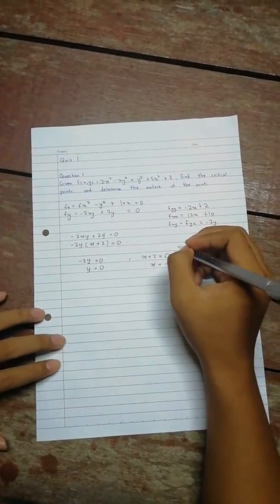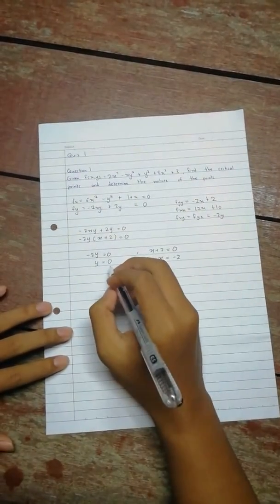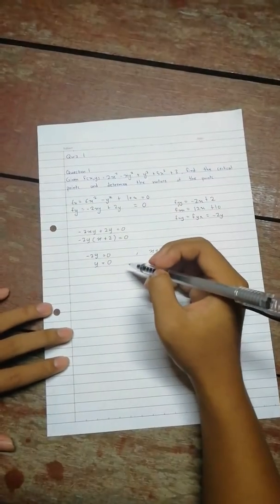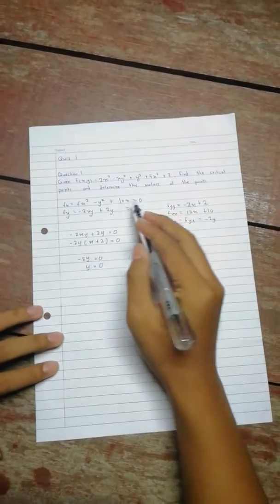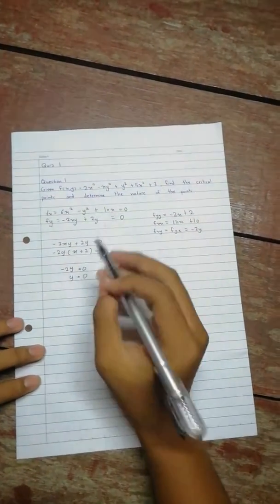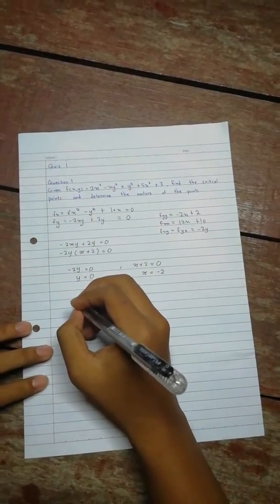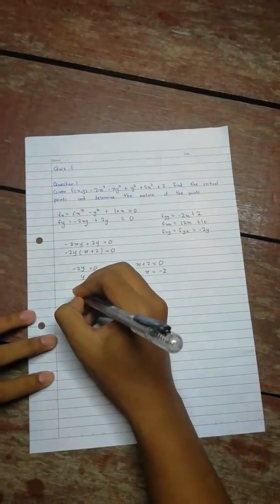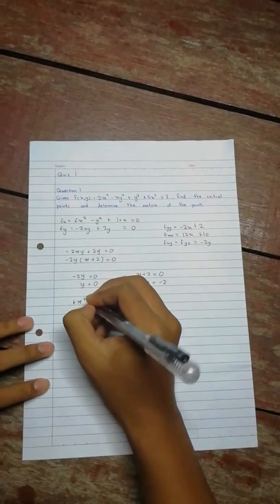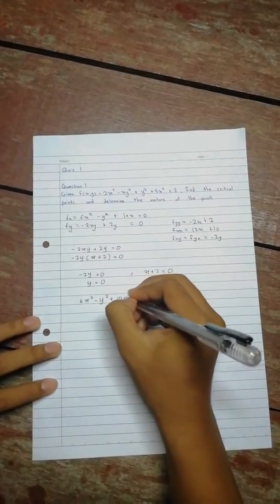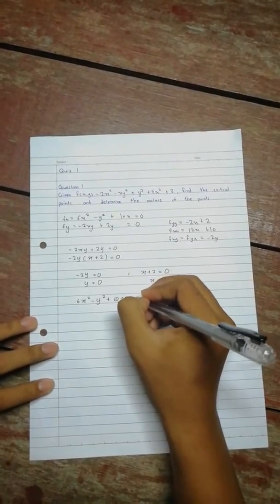Okay, then using these y and x values, we substitute the value into the first equation, the first derivative equation of fx. 6x squared minus y squared plus 10x equal to 0.